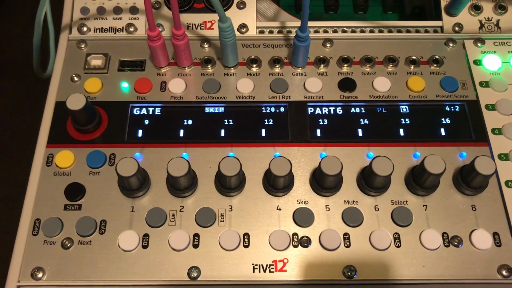Now I'm going to just open that up a bit so that it's introducing some coin tosses that are going to flip to the open hi-hat. And it spits out that lovely intermittent open hi-hat there. Okay, so now let's bring in the rest of the beat.